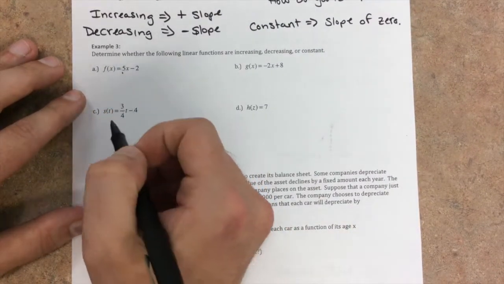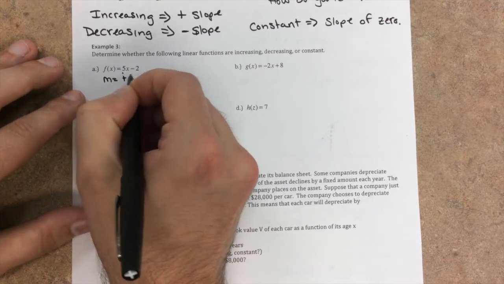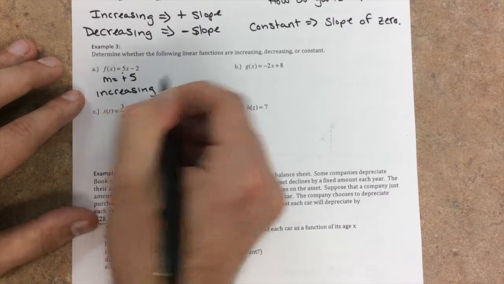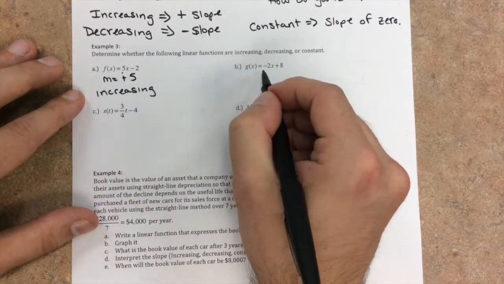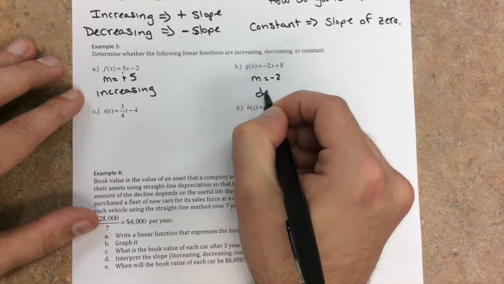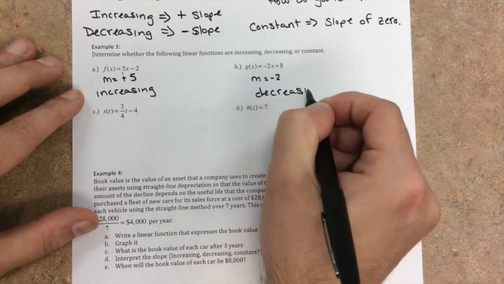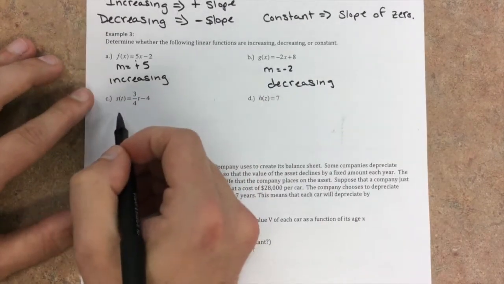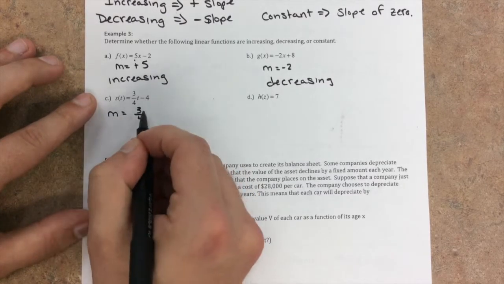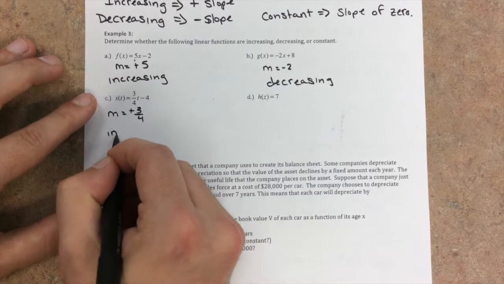So A, our slope is 5, positive 5, so this is increasing. And I'm just going to identify the slope in each one. For B, the slope is negative 2, so that is a decreasing function. For C, my slope is 3/4, so that's positive, so I have an increasing function.